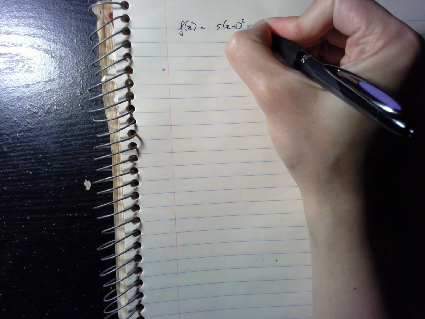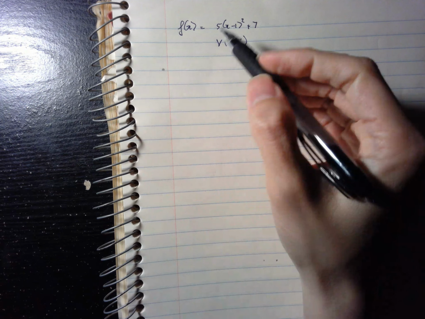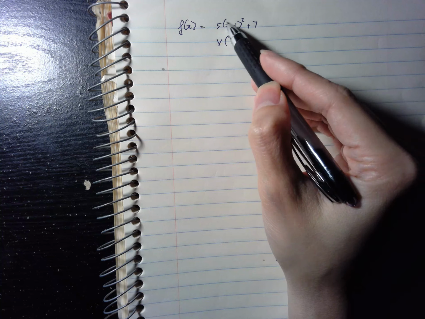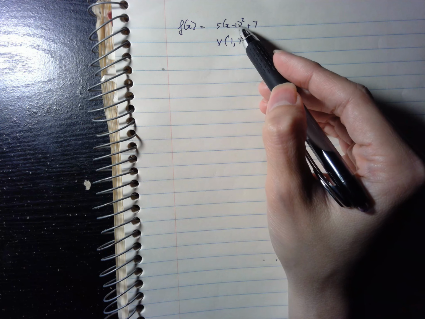So your vertex coordinate will be (1, 7), because h is over here and k is over here. And as I say, I can convert this vertex form to standard form easily by expanding the perfect square right here.